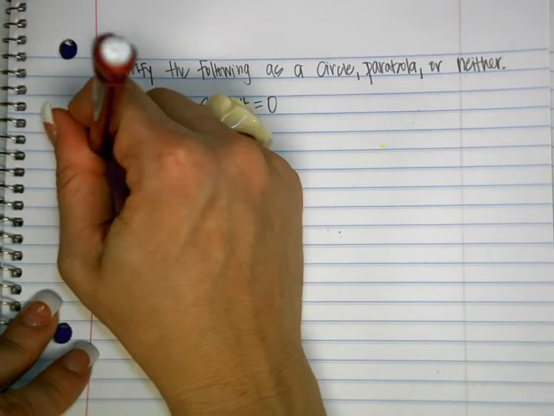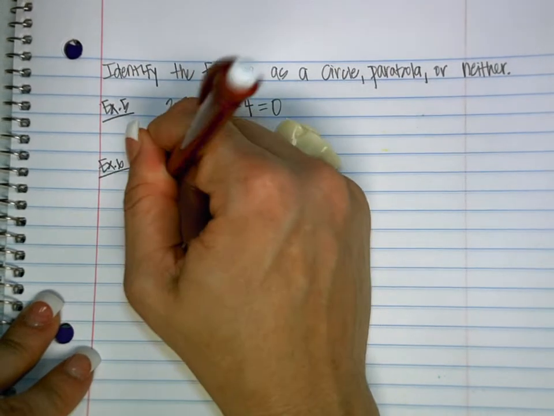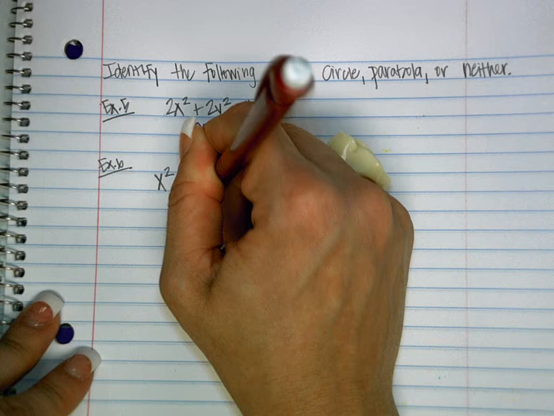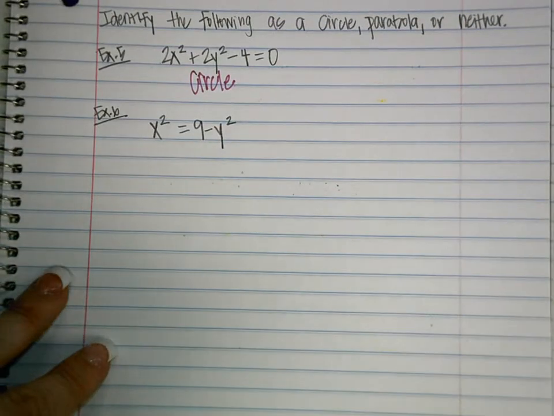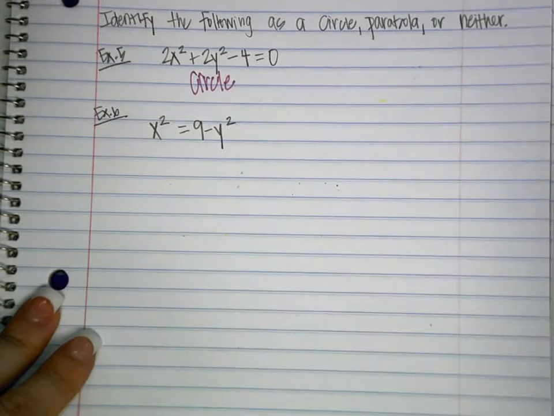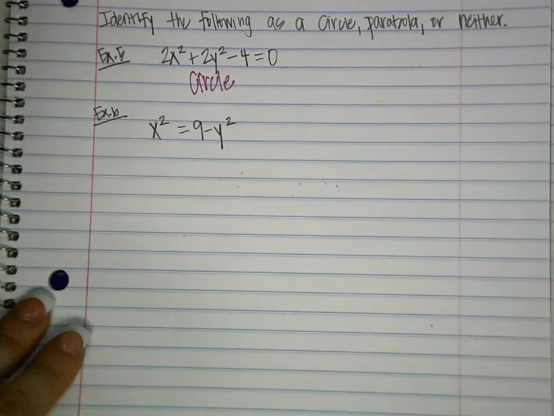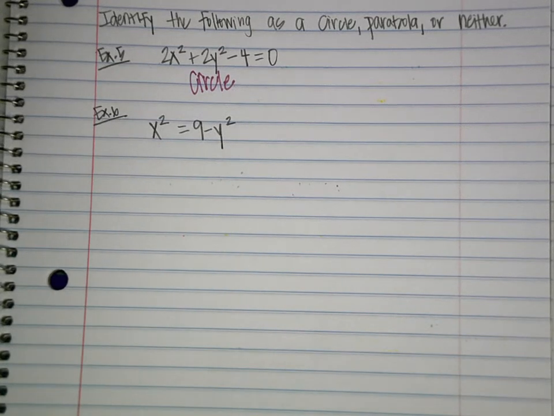On your quiz today, you're going to have to know the difference between different kinds of equations. How about x squared equals 9 minus y squared? Is that the equation of a circle, a parabola, or neither? Circle. We could definitely rule out parabola because there's two squares.